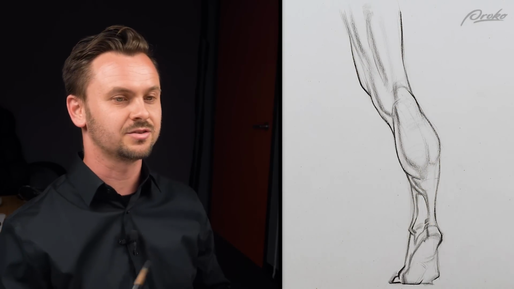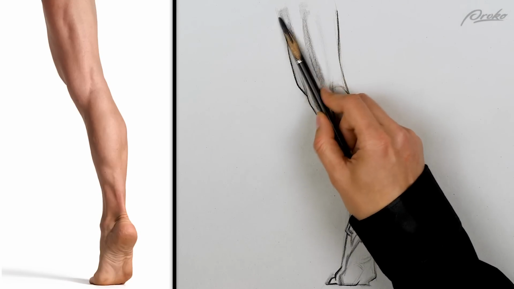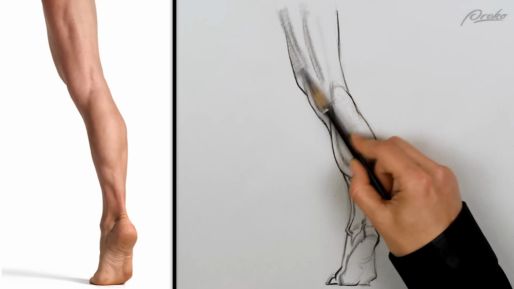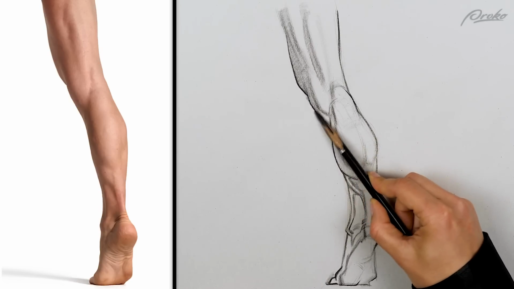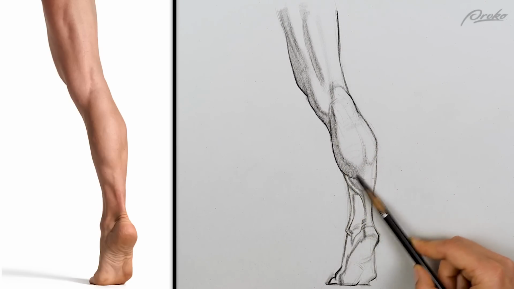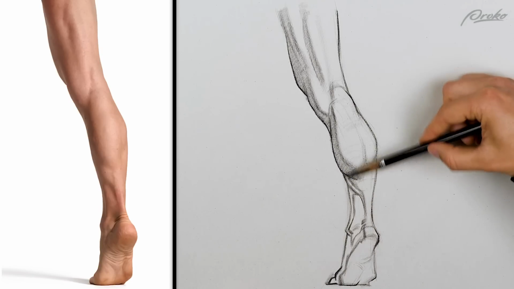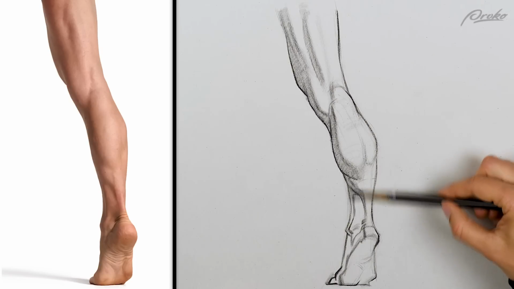Okay, so this is shadow mapping. I've mapped out all the shadows. So now the next step is pretty easy. I just fill in all the shadows with a shadow value, kind of a medium shadow value. It's like a mid-tone. I've already defined the edge quality, so it should feel three-dimensional as soon as I fill it in.